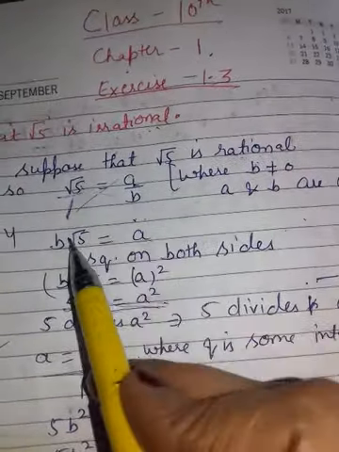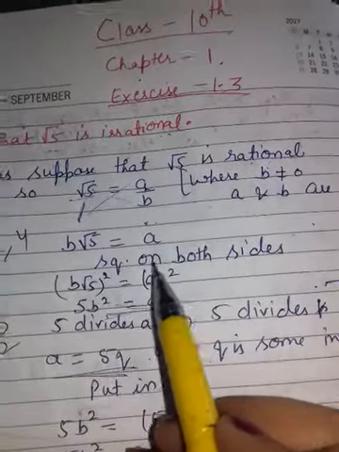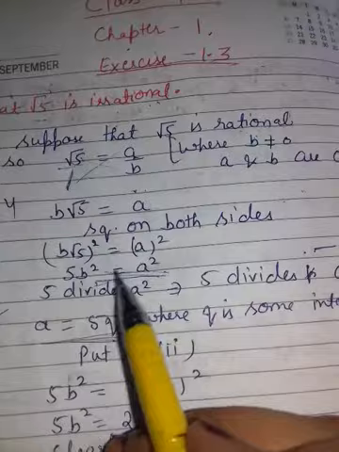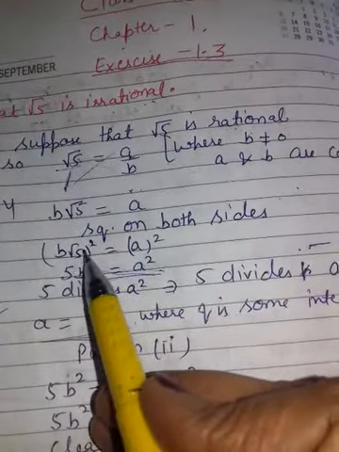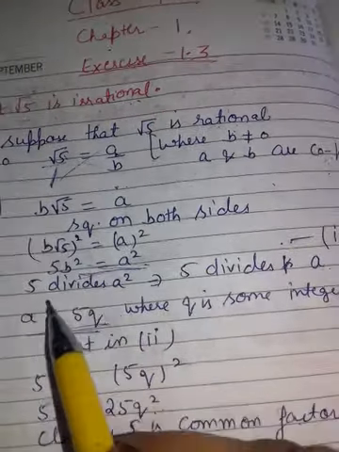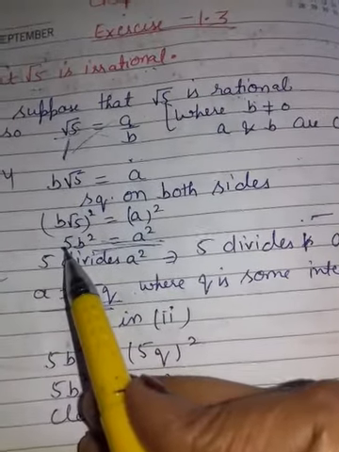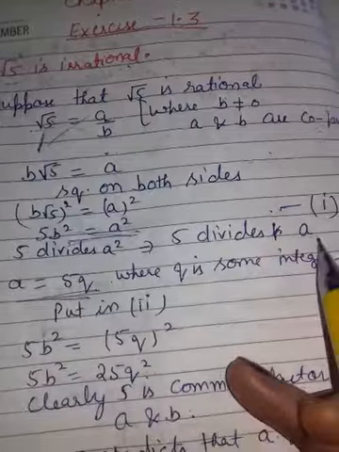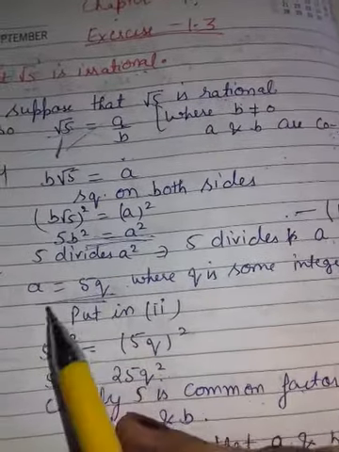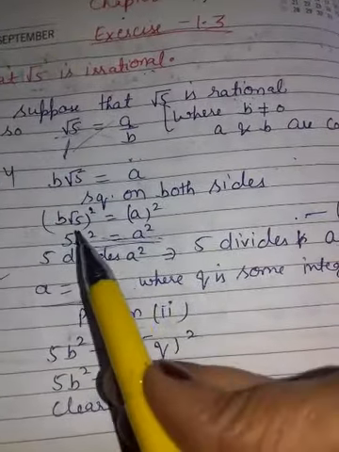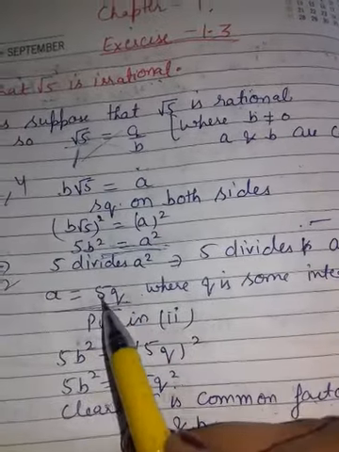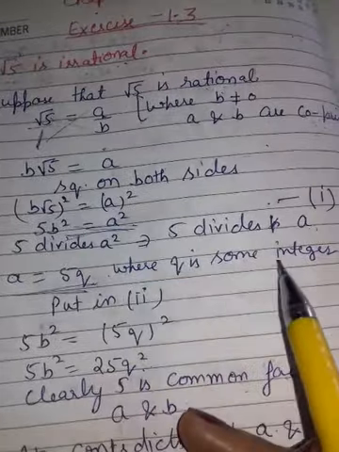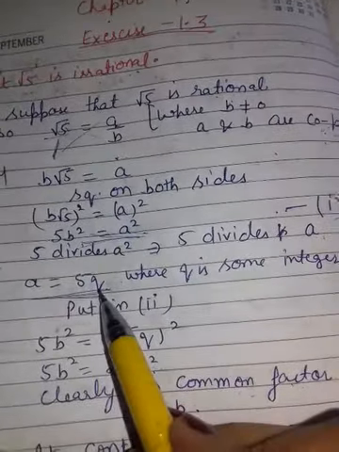Now cross multiplying here, and after that squaring on both sides. Then you will open the squares, the square will cancel with the root, and b square will remain the same. Now you will say 5 divides a square, so it implies 5 divides a also. Now we are taking a is equal to 5q. Any number will be here, you will take it as any integer. I have taken q, where q is some integer. You can take c, whatever you like.